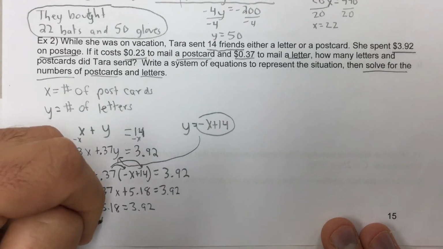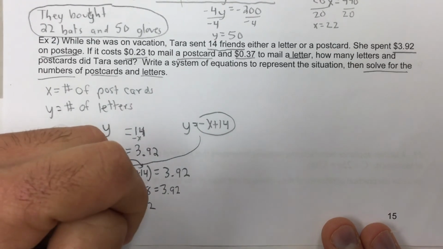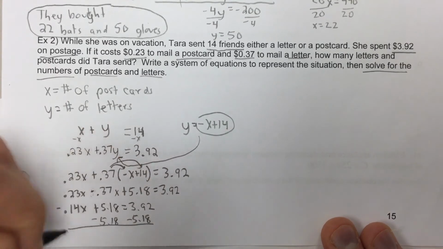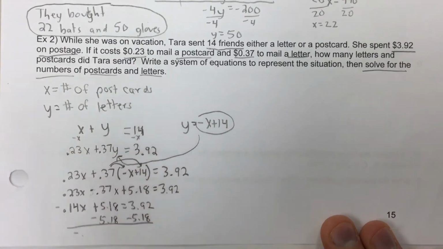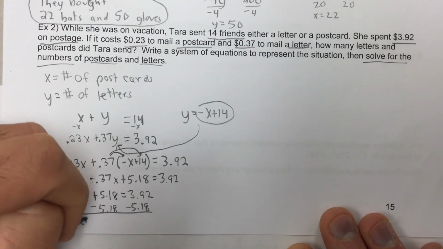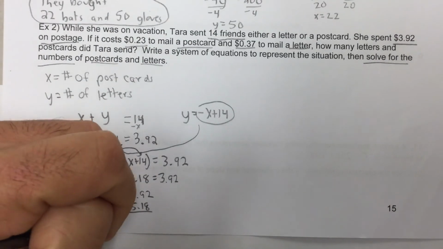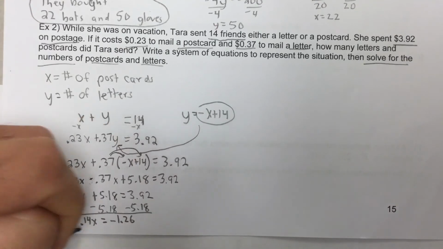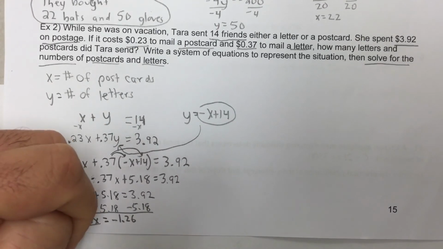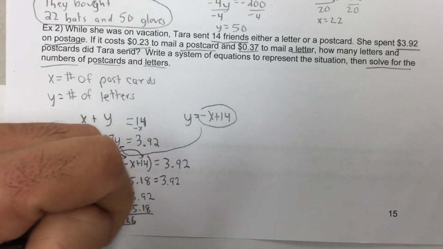I'm going to subtract 5.18, and I get negative 0.14x equals, and 3.92 minus 5.18 equals negative $1.26, which I can then divide by negative 0.14.